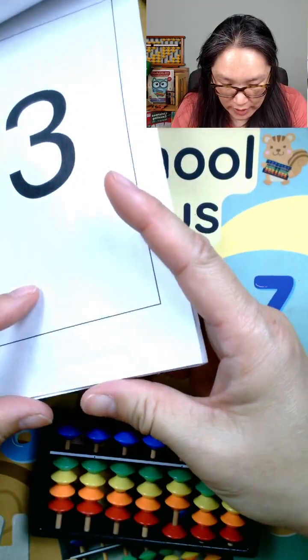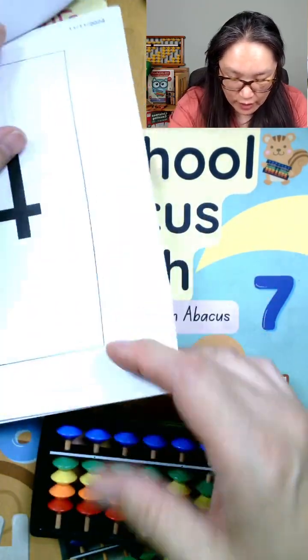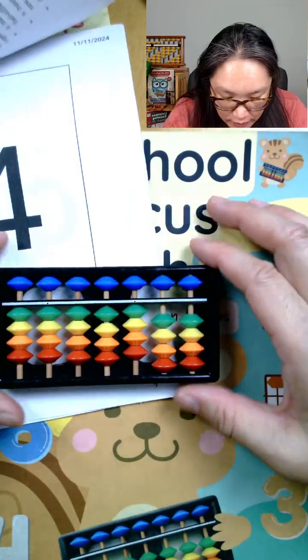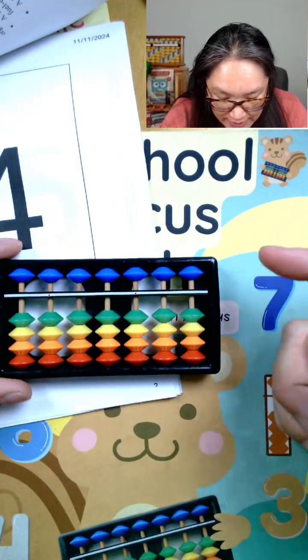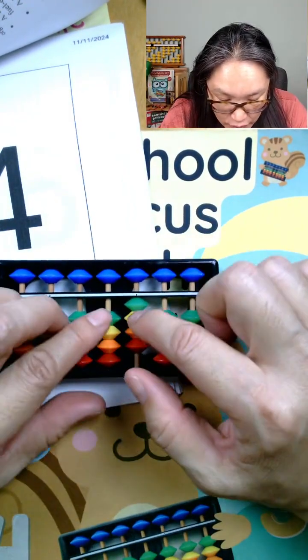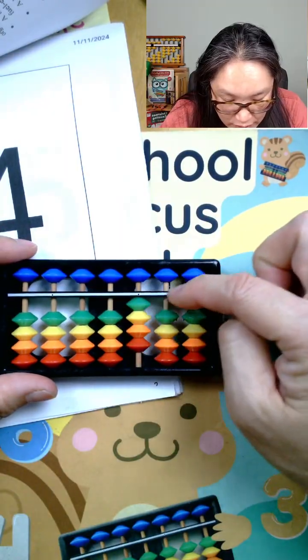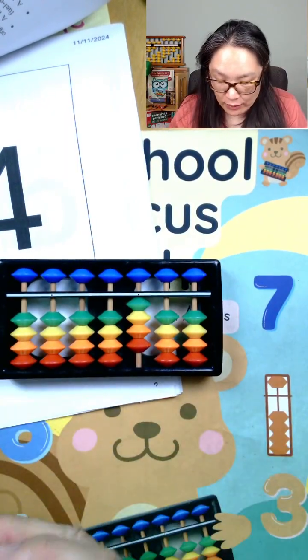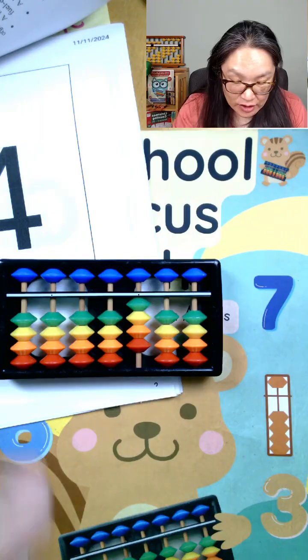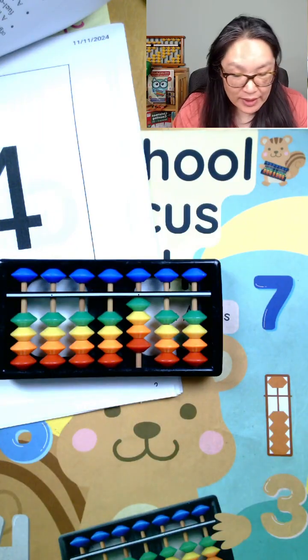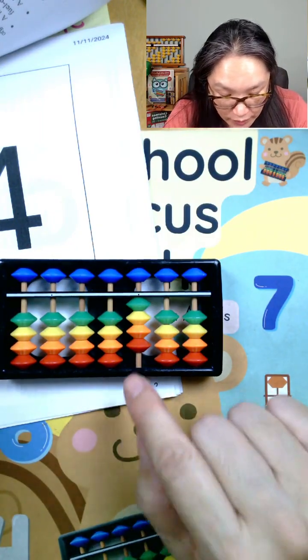Notice this, we have 4. That's 4. Okay, I'm going to reset and do it again. That's 4. The reason why it's 4 is because these beads are touching this beam. When the beads are touching the beam, then we know that it's being counted. If it's not touching the beam, like these ones here, that's not being counted. So notice we don't have any more beads.